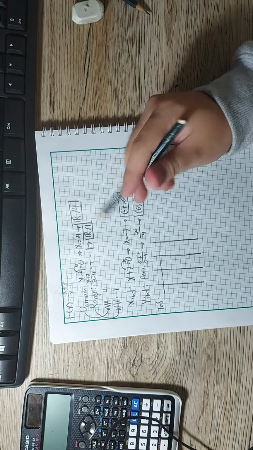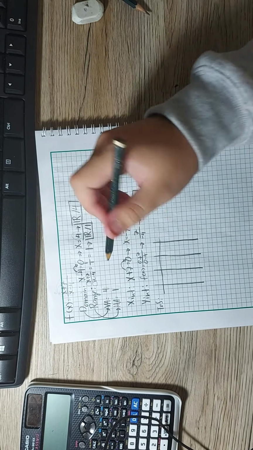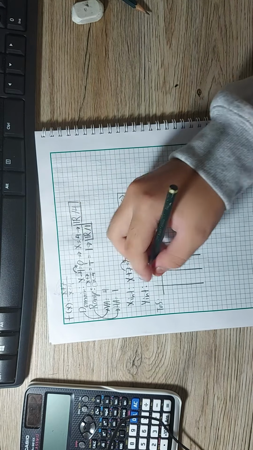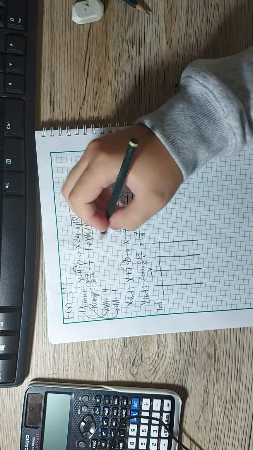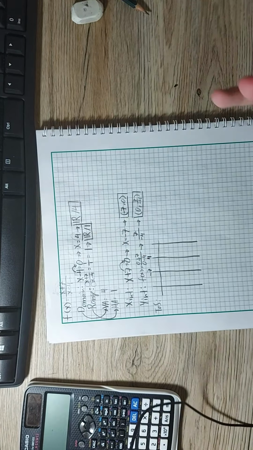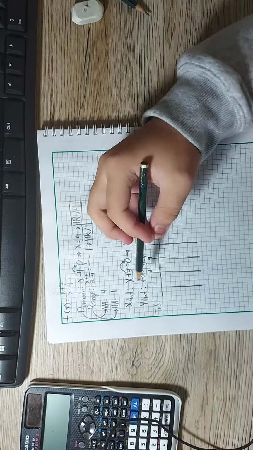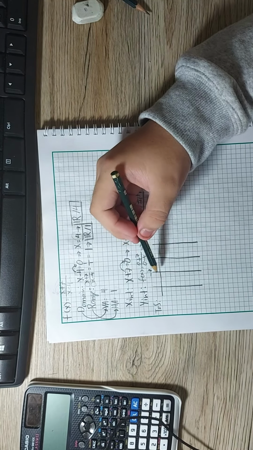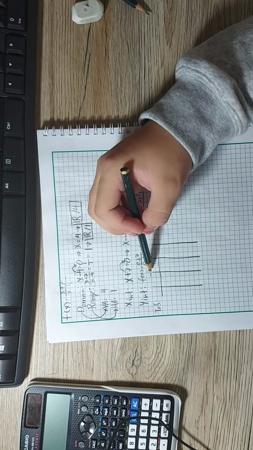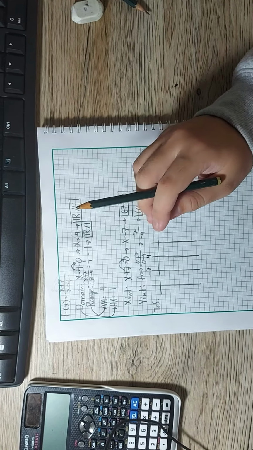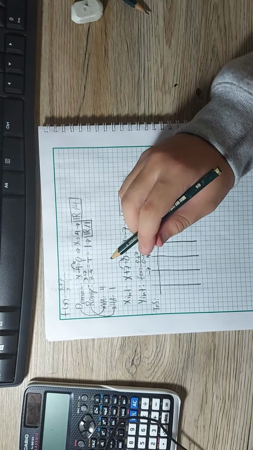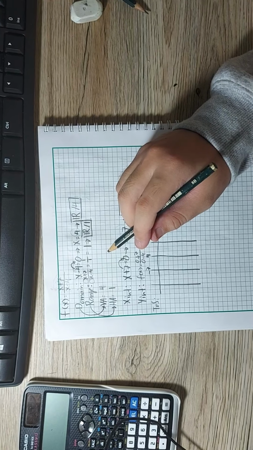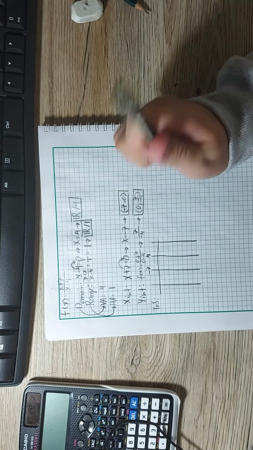Since negative 7 is lower than 4, we arrange them as negative 7 and 4. For the left, we use any number lower than negative 7, so from negative infinity to negative 7.